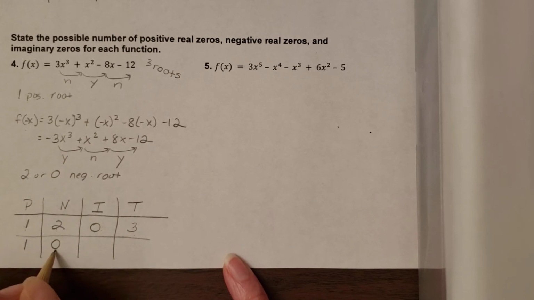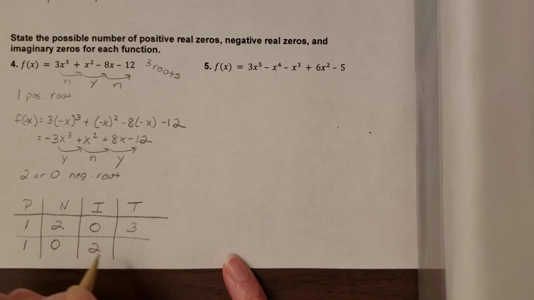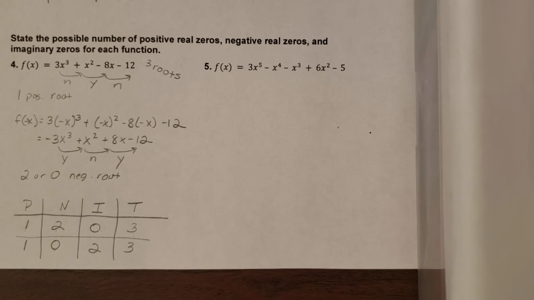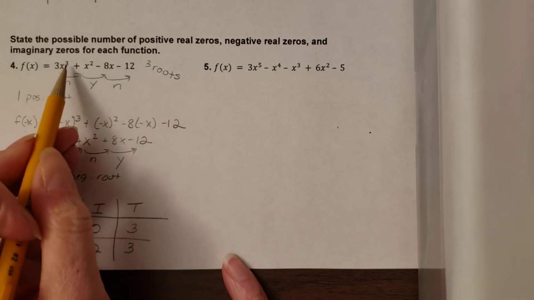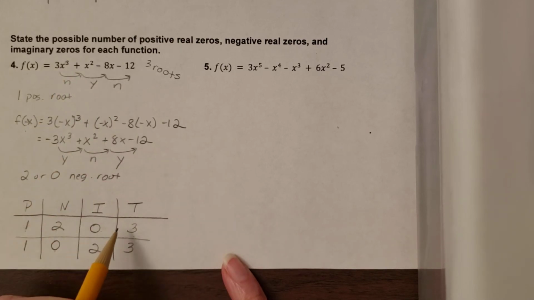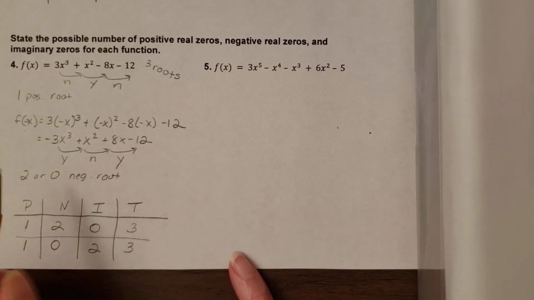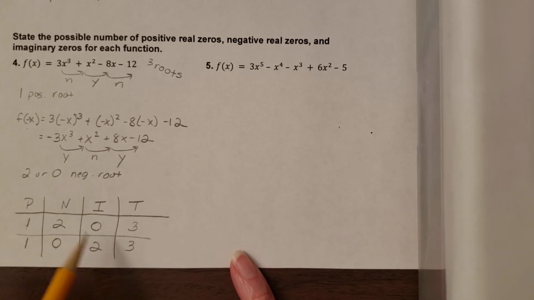I have 1 positive, no negative. It means I have to have 2 imaginary to get me a total of 3. Whatever number you write in your total column should match the highest power of your equation and should always be the same. So this would be your answer at this point to say these are the possible combinations of roots.